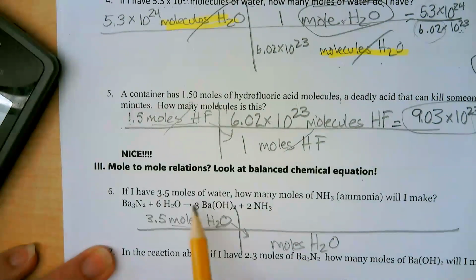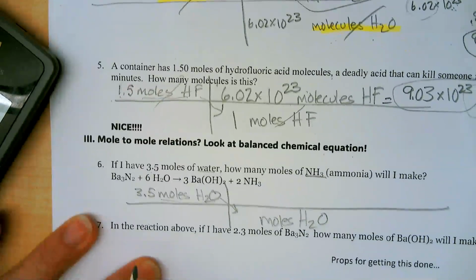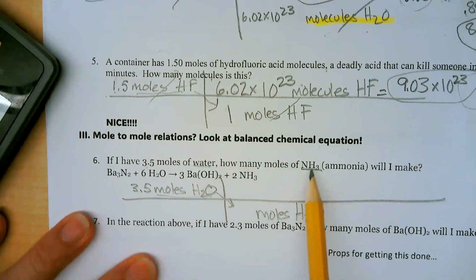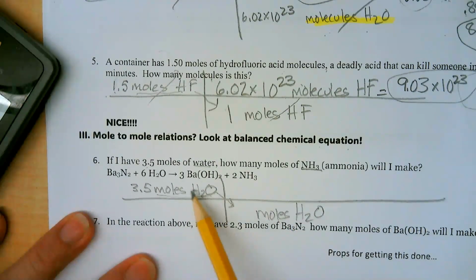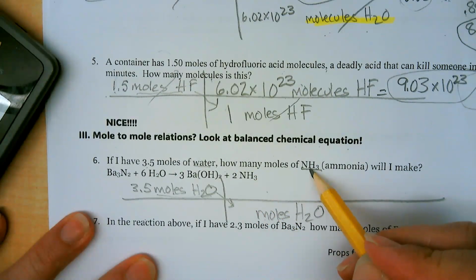Now, we need to switch from water to ammonia. Anytime you switch from one substance to a different substance, the way to do it is to go to Moleville. Now, we are already in Moleville. We have our moles. So now we just got to do mole-to-mole relations to switch from one thing to the other. That is the only way to do it, is mole-to-mole.